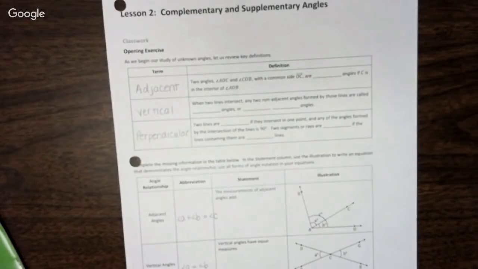All right, we are going to start lesson 2 at the beginning. We did part of it yesterday. We're going to finish it up today. So a couple things before we start the lesson. We just want to review some of the vocabulary that we've been working on.